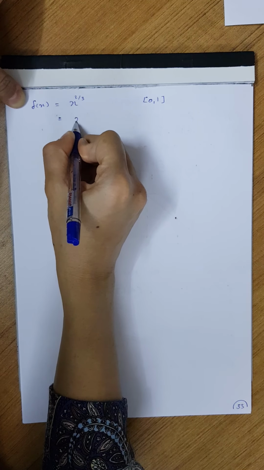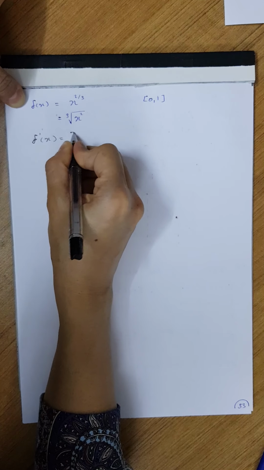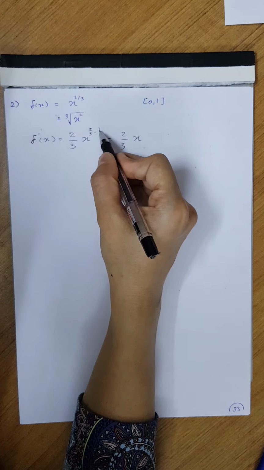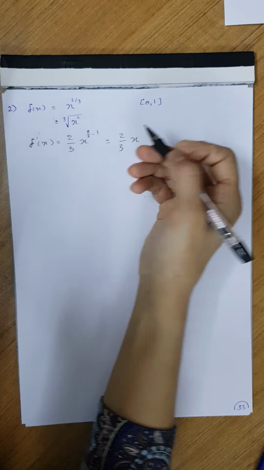What is the first derivative of that function? Because we need it for f prime. The derivative of that function is equal to 2 over 3 x to the power of 2 over 3 minus 1. You know, the power decreases by 1. So I have to equalize the denominator, so it will be 3 over 3. 2 minus 3, that's equal to minus 1 over 3.